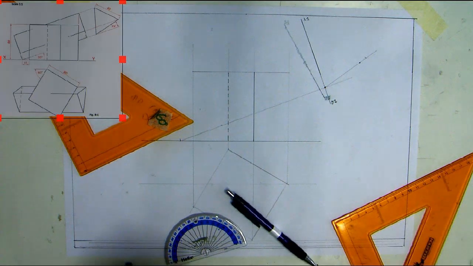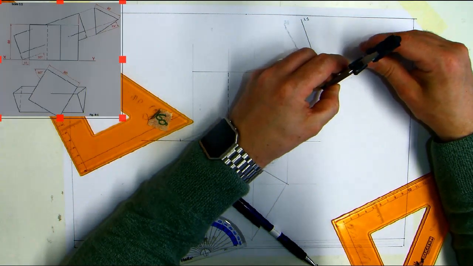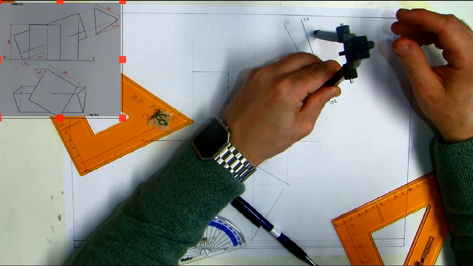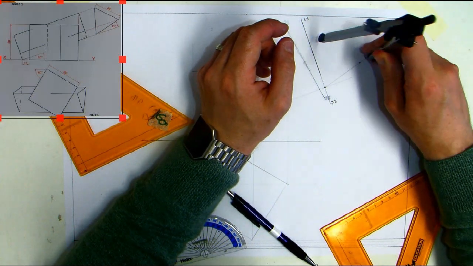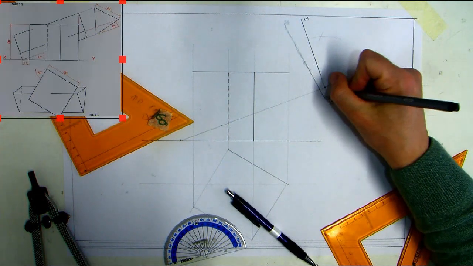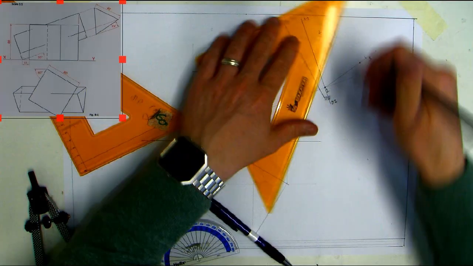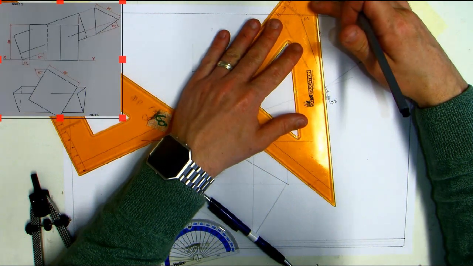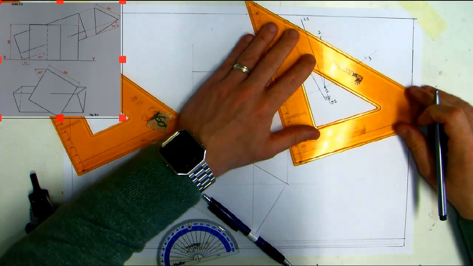Once I have that measured, I'll take my compass, set it to 60, draw an arc from one side of it and draw an arc from the other side of it to get the third point. So this can be point 1, 2 and 3. We join them together and that will give me my equilateral triangle.